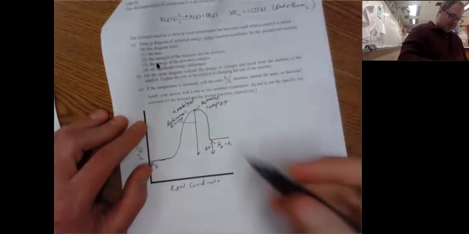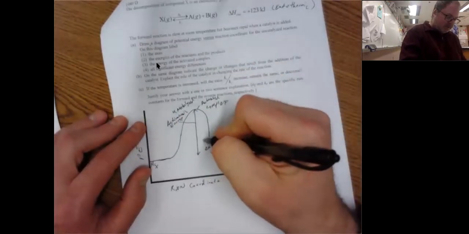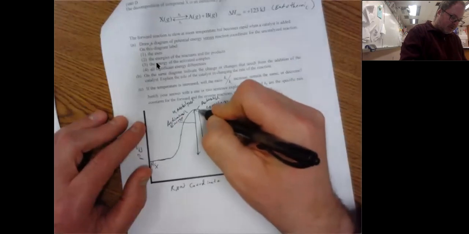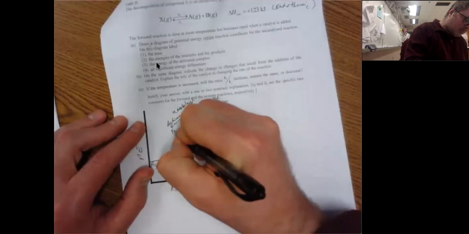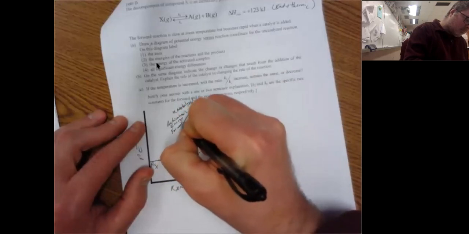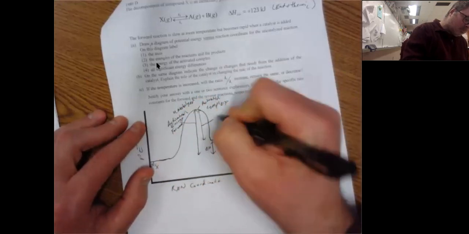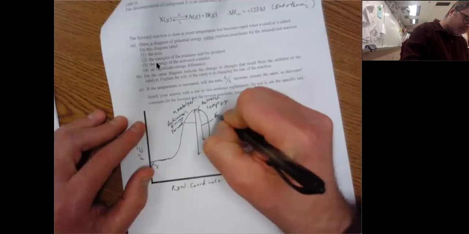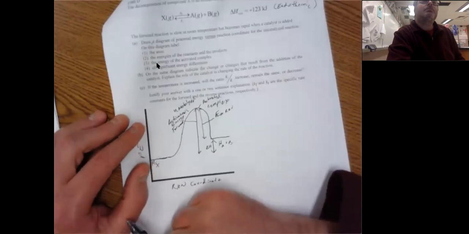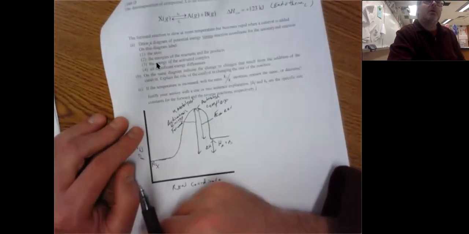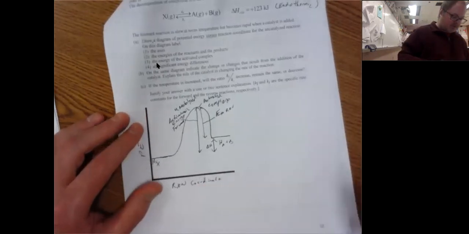I guess you could also do this would be the activation energy of the reverse reaction. Let's put this of the reverse. Yeah, I think that'd be good.